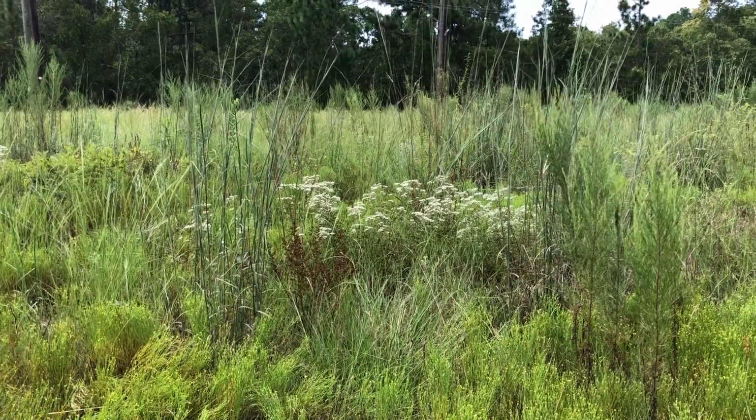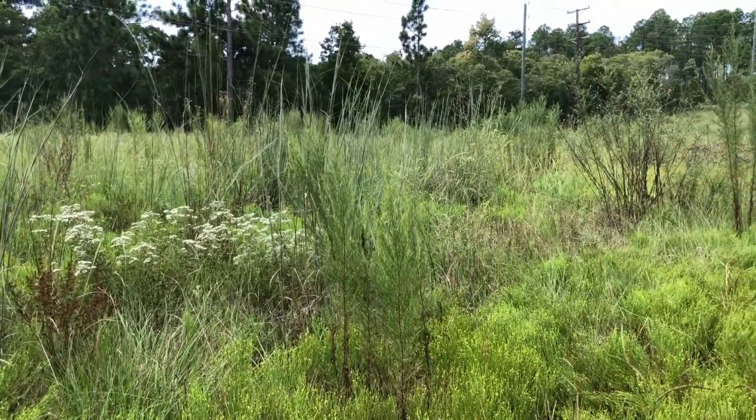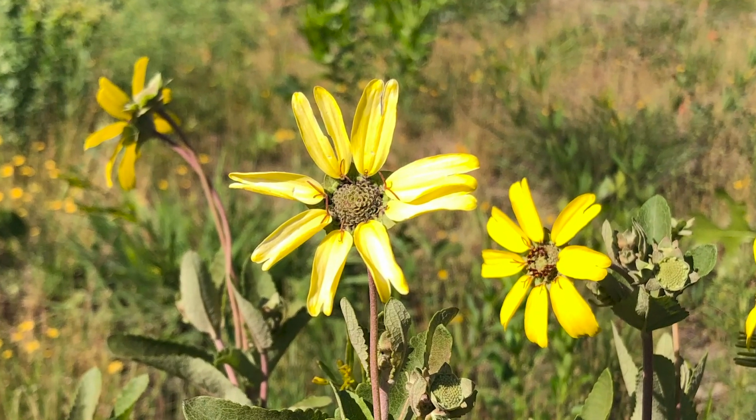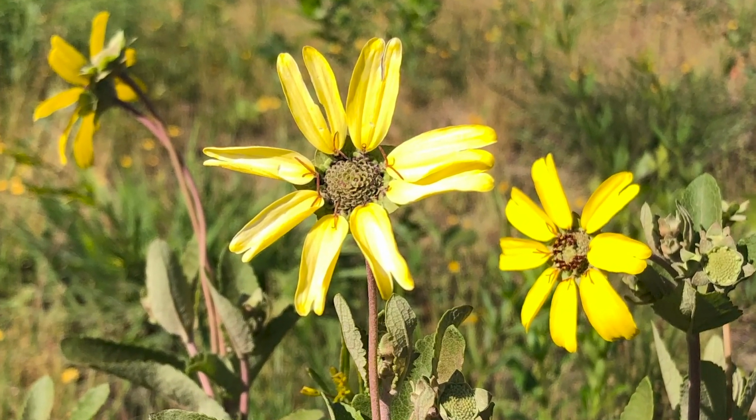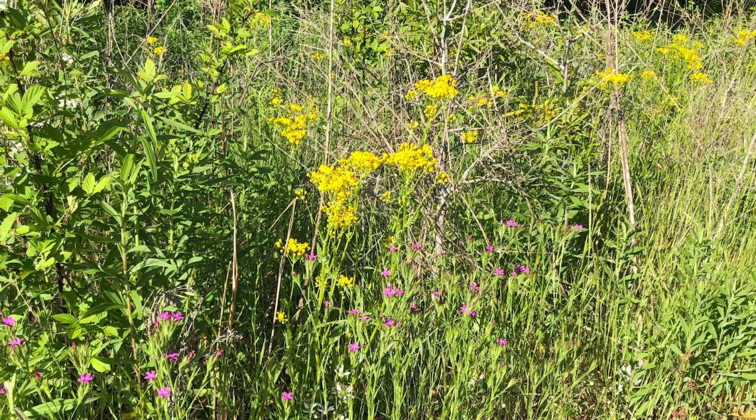In response to increasing interest in establishing and maintaining these early successional habitat areas, we have developed a research and demonstration area at Sand Hill Research and Education Center. Within this area, we are looking at plant community response to type, timing, and frequency of disturbance.